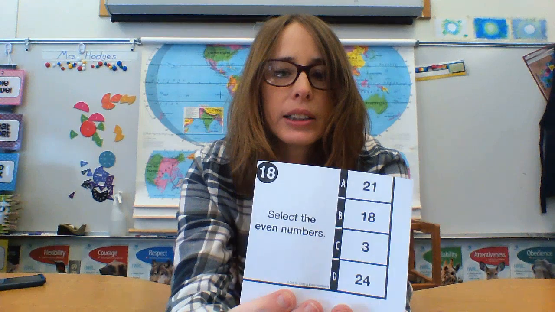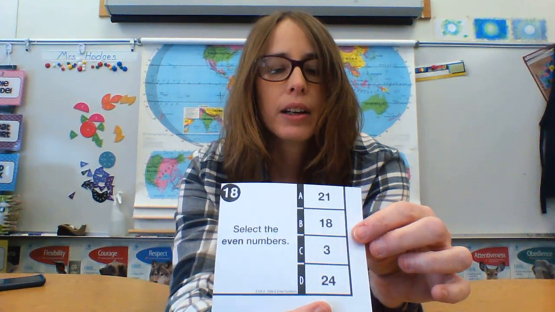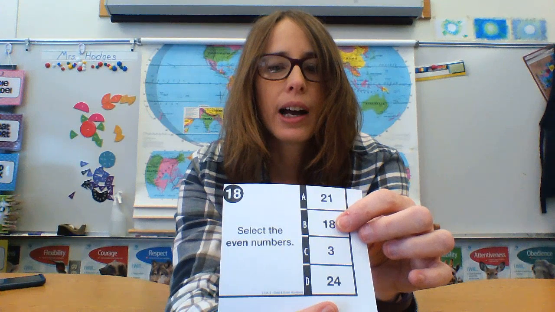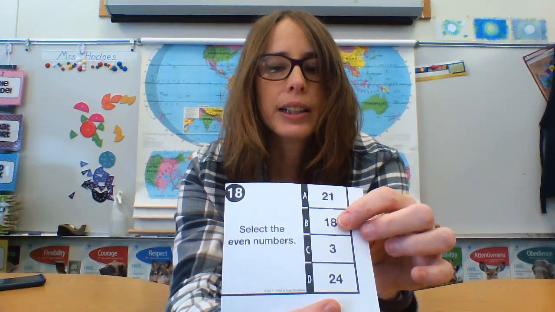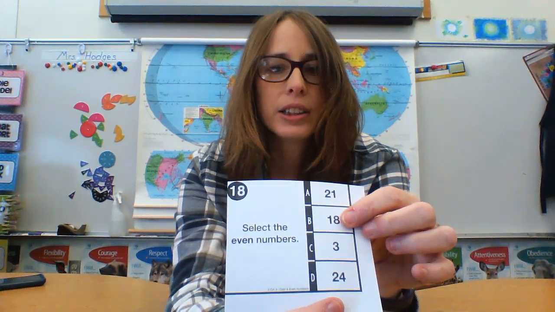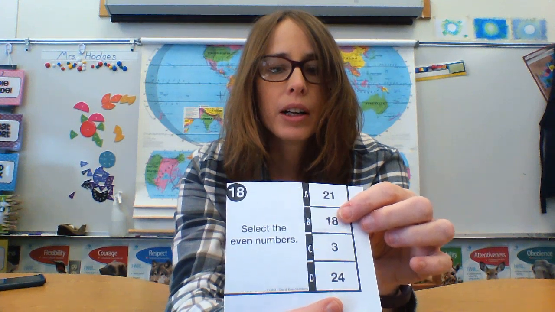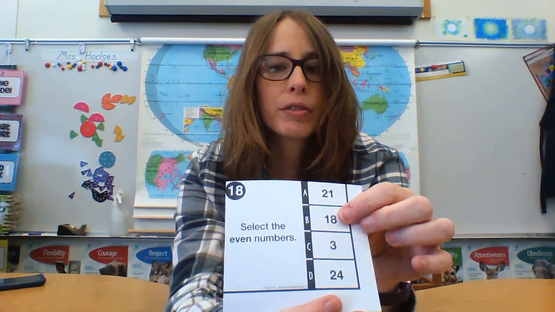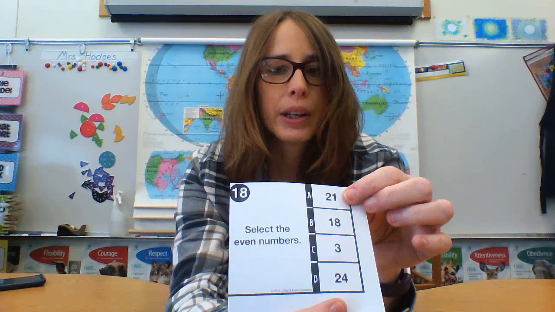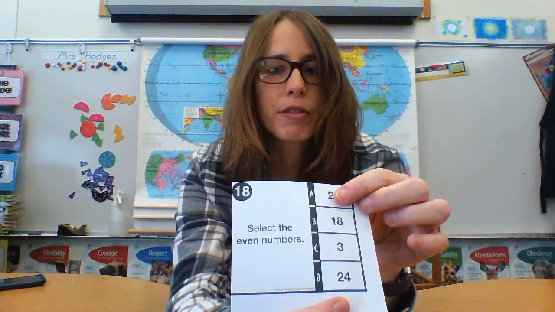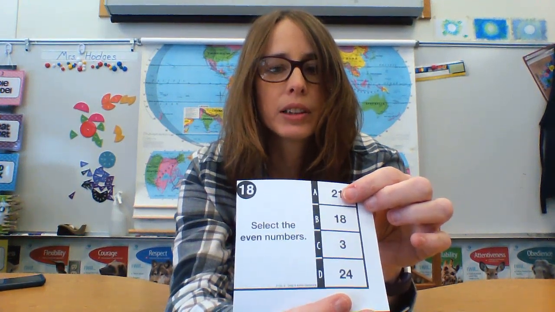Okay, so this is number 18. Select the even numbers. So an even number ends, the last number, the number in the ones place, can be cut directly in half. So 18, half of 18 is 9. So that's an even number. 3 can't be cut in half. 21, we can cut 20 in half, but we can't cut 1 in half. So that's an odd number.